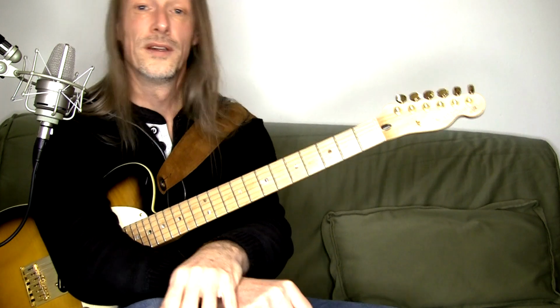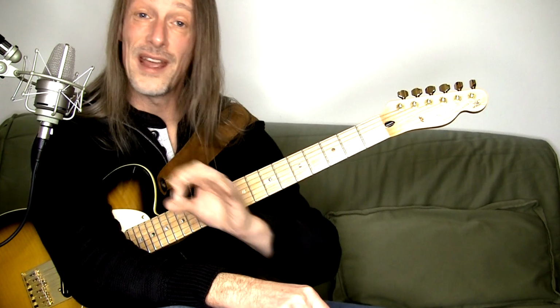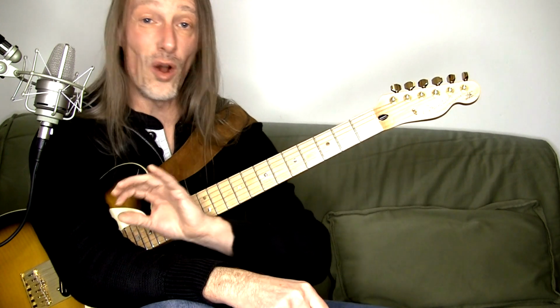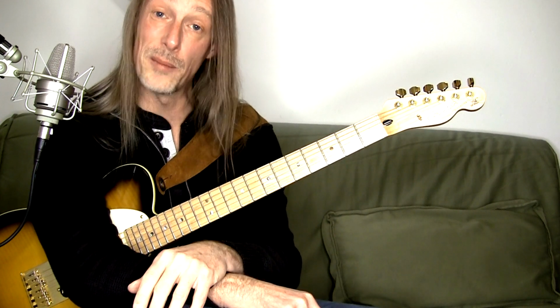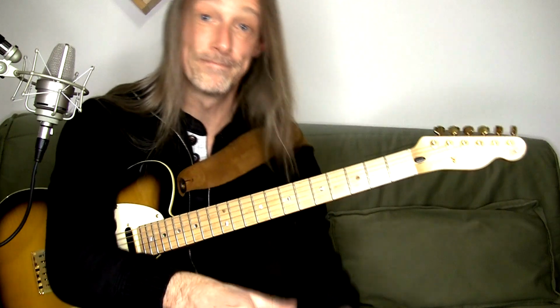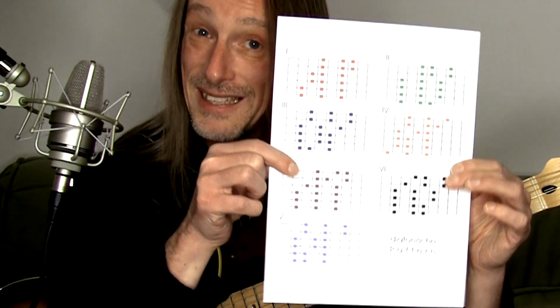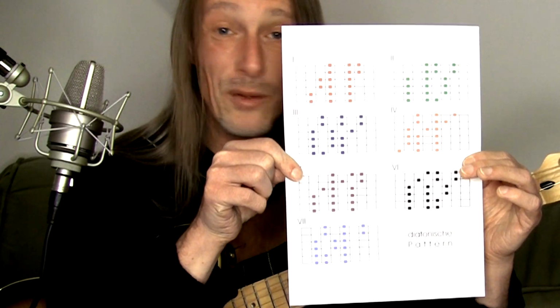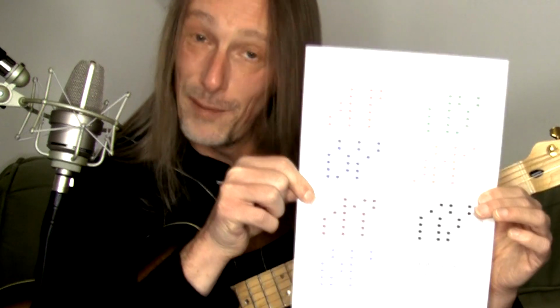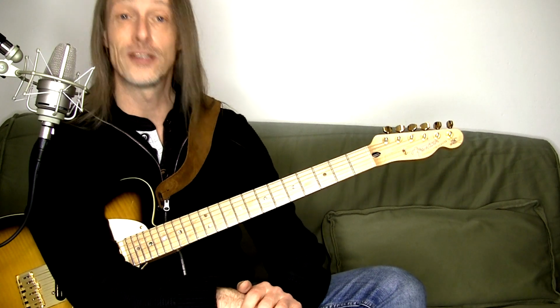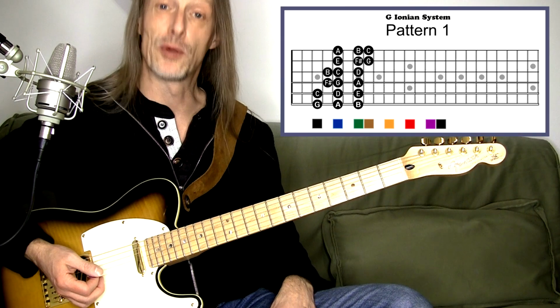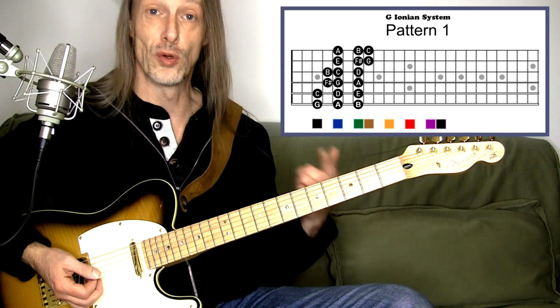There are now 5 more patterns to go, and the concept and the procedure is always the same. And if you do that, you come up with these. They will look like these if your guitar is tuned in standard E tuning. And I'm gonna play them all in the right order. Pattern number 1, I'm gonna start on the first note, the G.